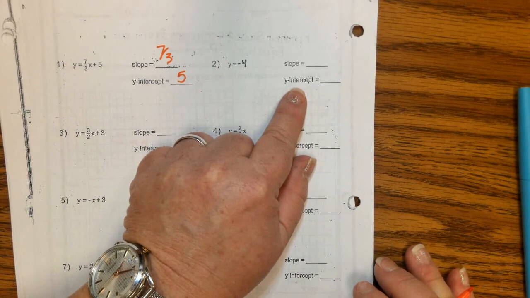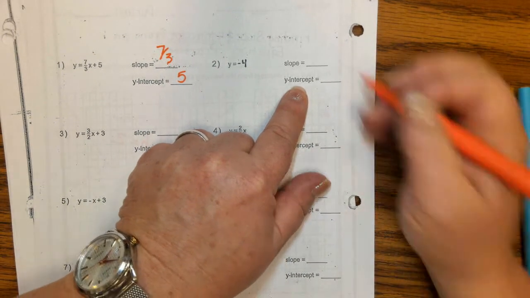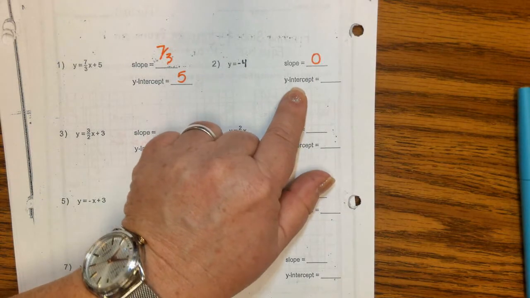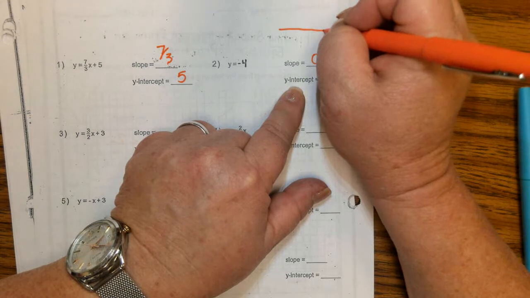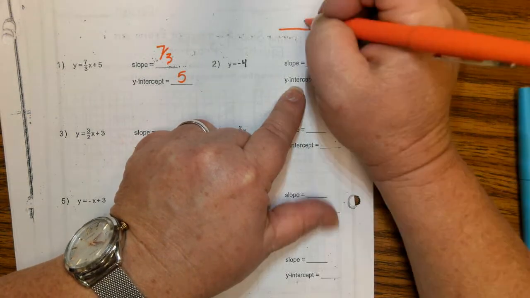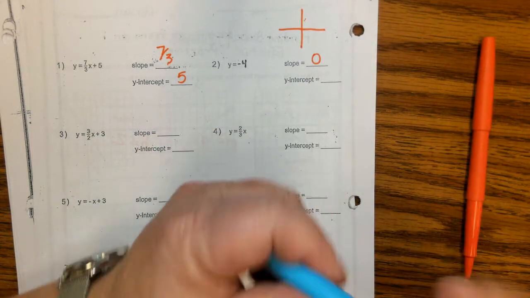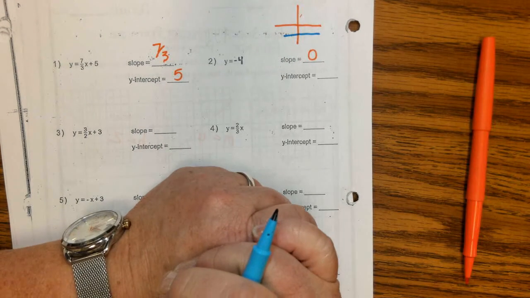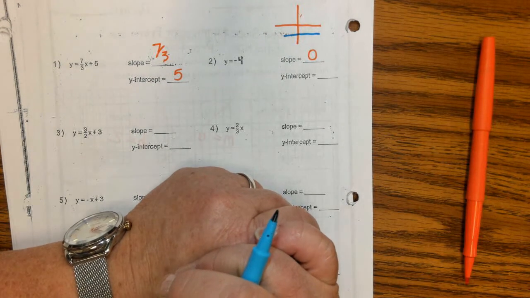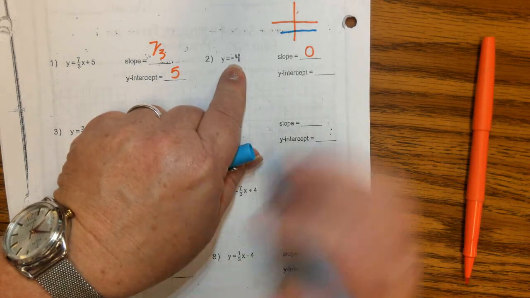What's your slope? 0 slope. There you go. Okay? Because it's only a y. You're only going across the y-axis. If this is your axis and you only have a y equals, you're going across this way. That is a horizontal line. It's a 0 slope. And my y-intercept is -4. Easy peasy.